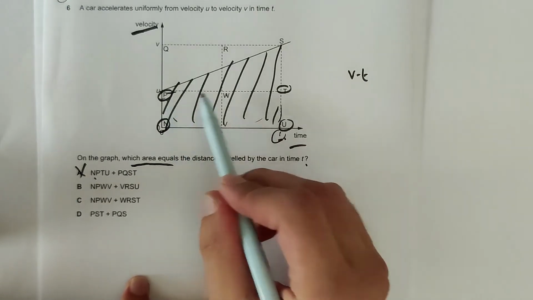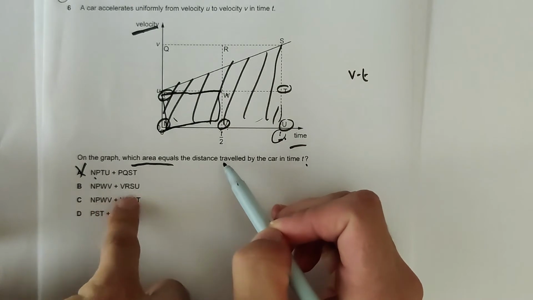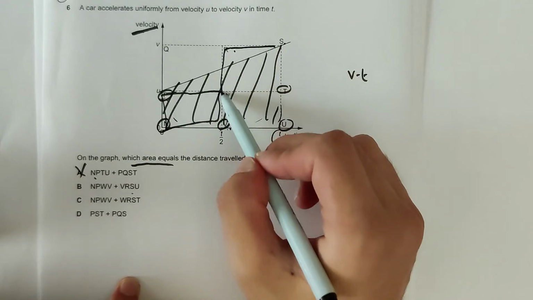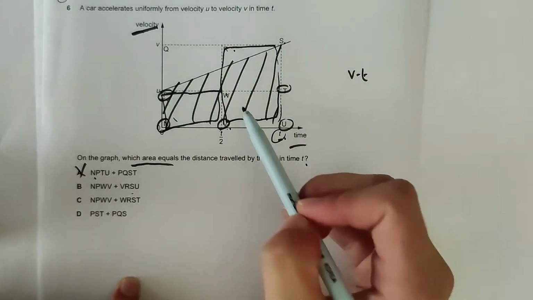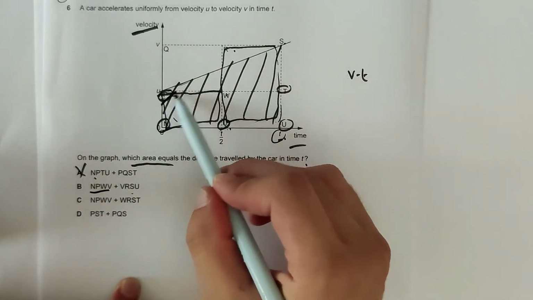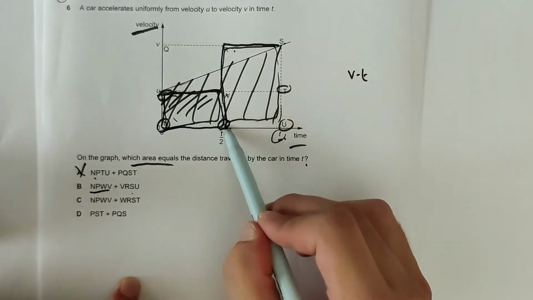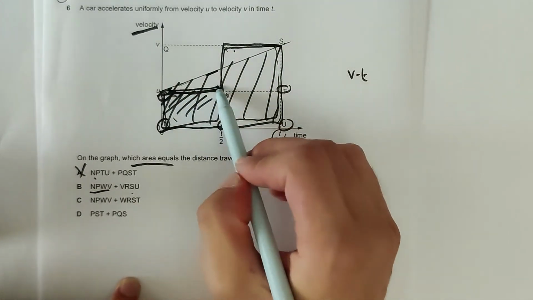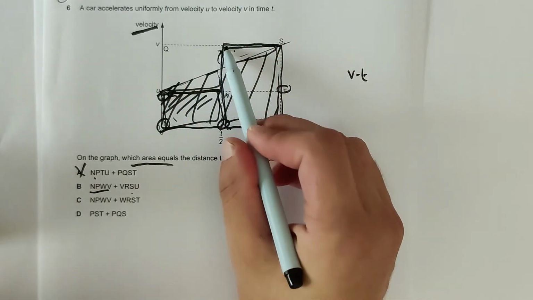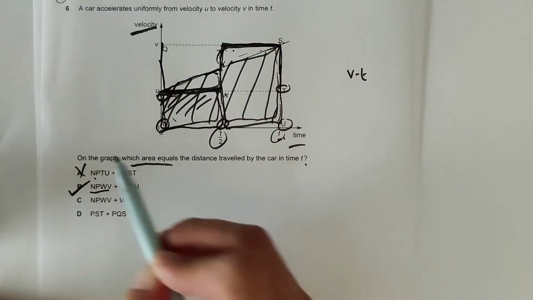And option B says NPWV, so you can see V is here, NPWV, this area, and then VRSU, which is this area. And if you think about it, this is the answer, because we know the answer is this area, right? NPWV is this area here, and VRSU is this area from here to here. So what I need to show is that this area is equal to this area, which is pretty straightforward to show because these two triangles are similar triangles and they have exactly the same area. So I'm going to put B.